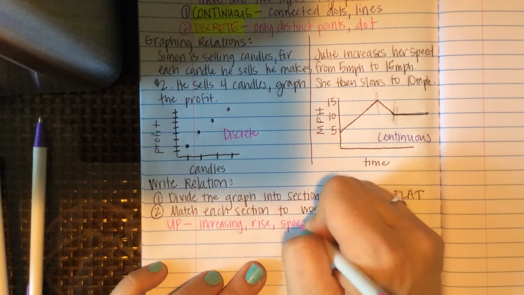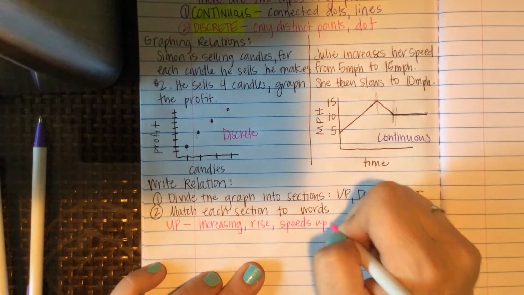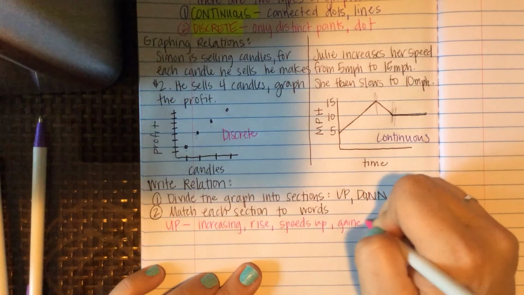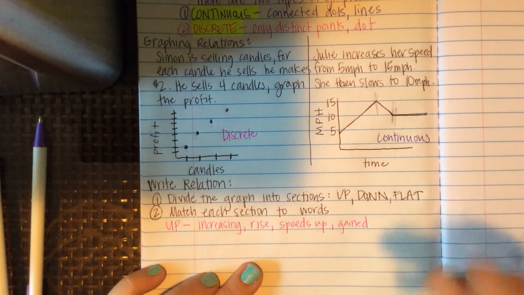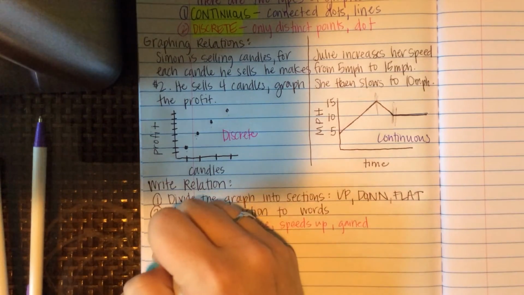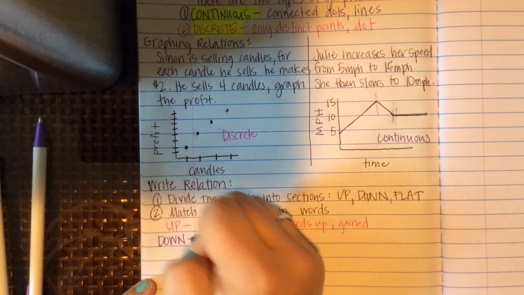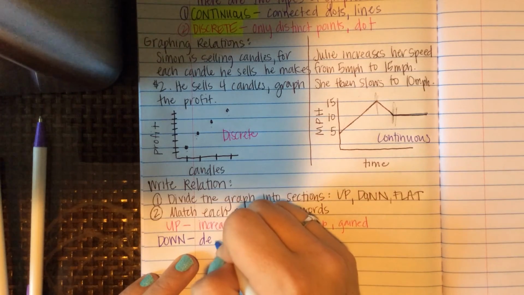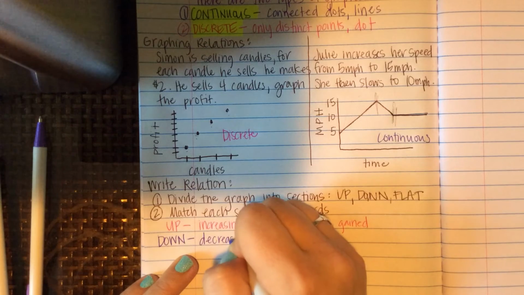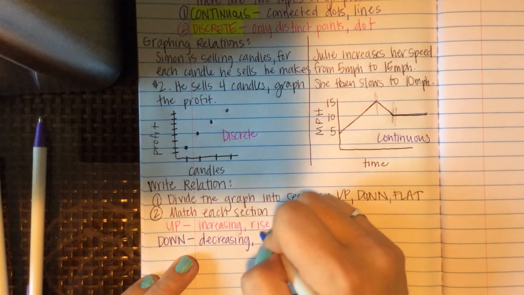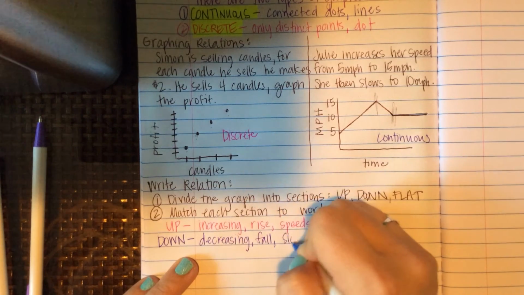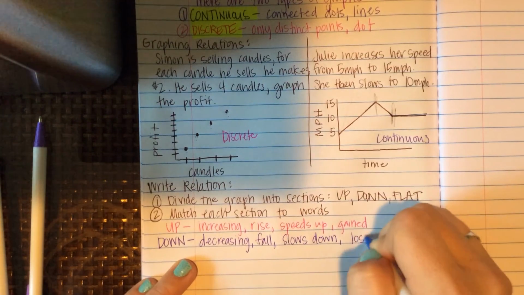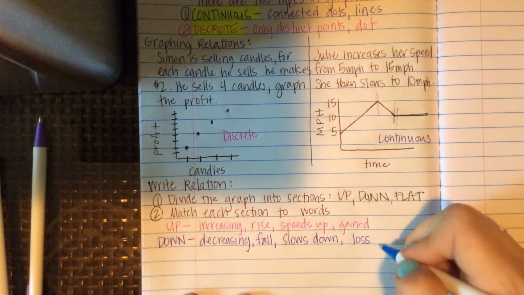If it's talking about speed, you could say it speeds up. Or if it's talking about weight, you could say it gained. If the graph goes down, words that would describe that would be the opposite of up. So decrease, or decreasing, falls, slows down, loss, drop.